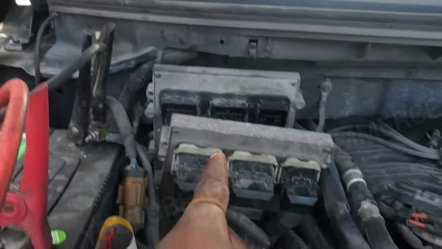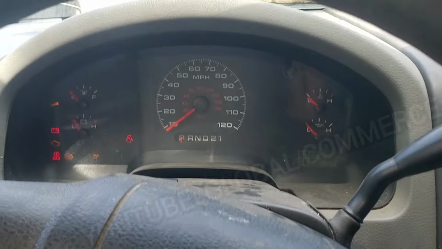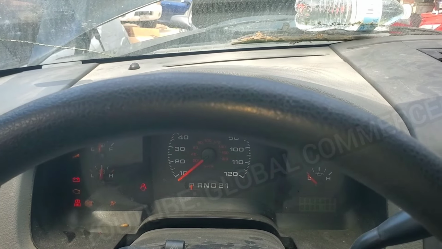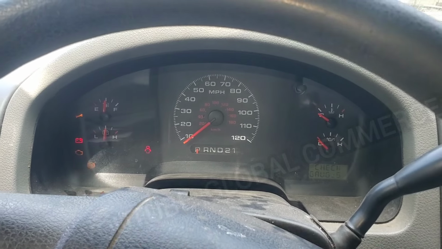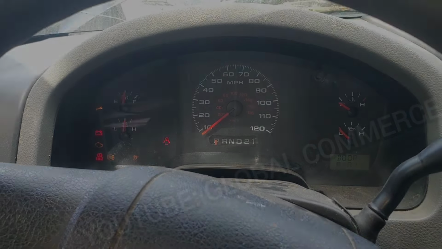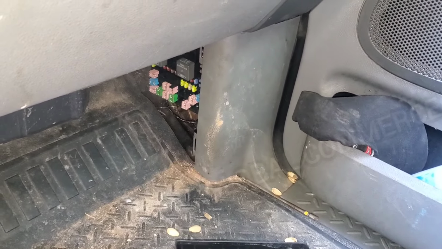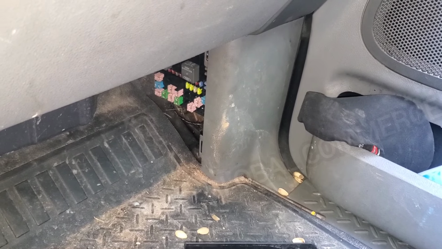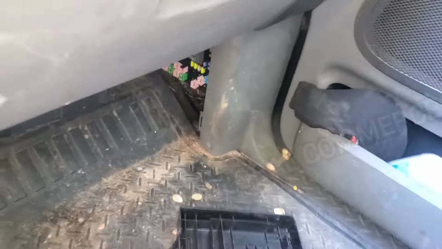All right, so we got our ECM plugged in. So now let's see what we get. So key on. Of course, we got our flashing light. We got a check engine light. So let me scan now and see what codes we get if we can communicate with the computer. All right, so that's still no communication. So my next step, I'm going to go ahead and check here. Make sure we have all the proper fuses, everything intact. So let's go do that.